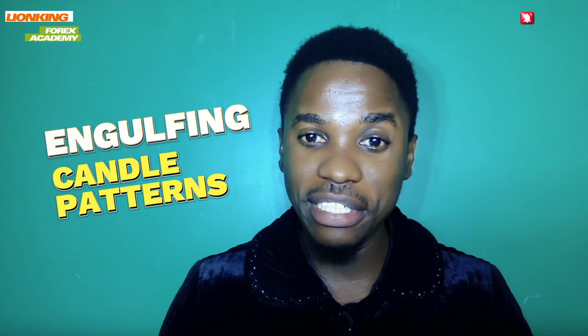Let's go. So one of my favorite candlestick patterns is the engulfing candle. The engulfing candle is one of the strongest candlestick chart patterns I use that has kept me successful, which can be used to detect trend direction.